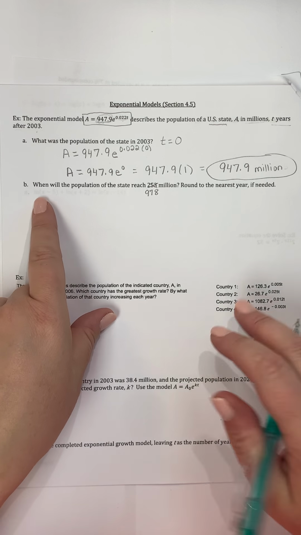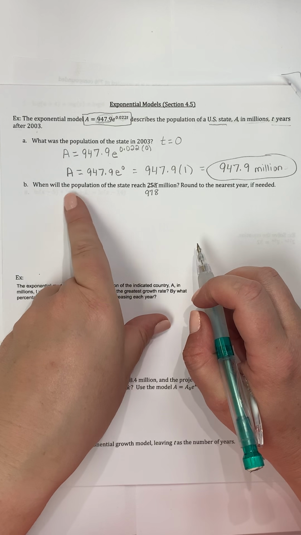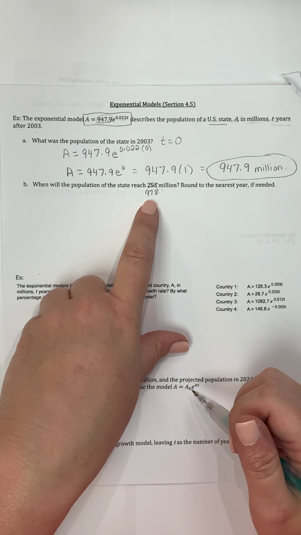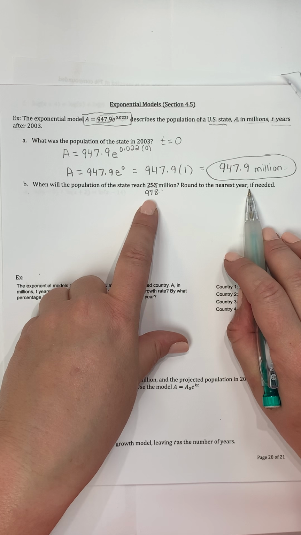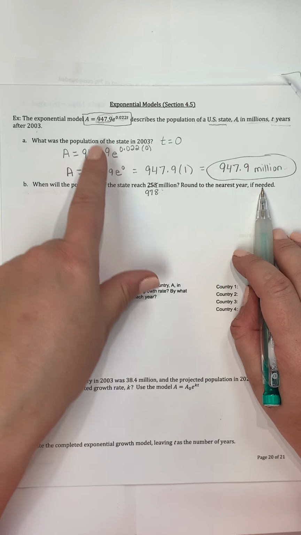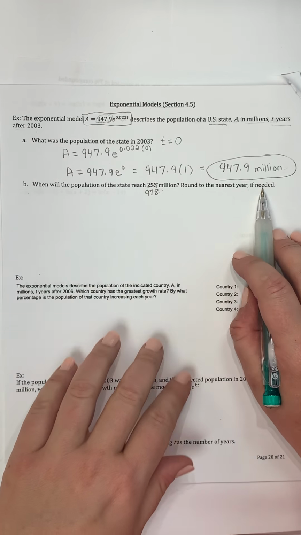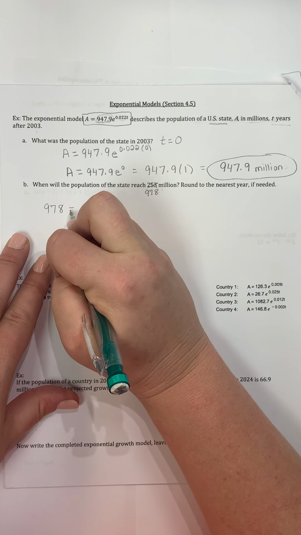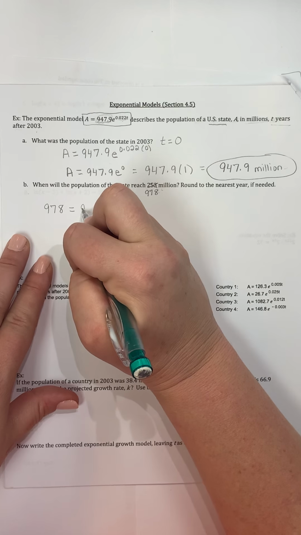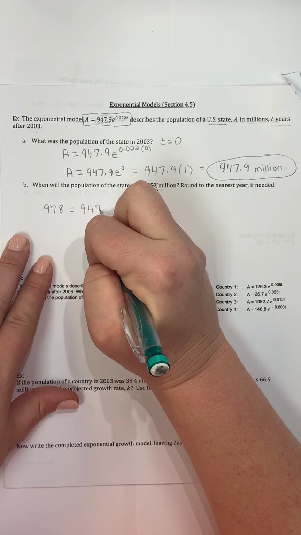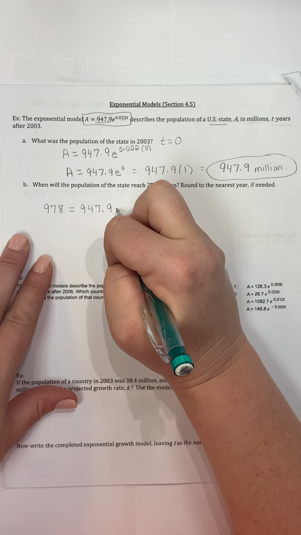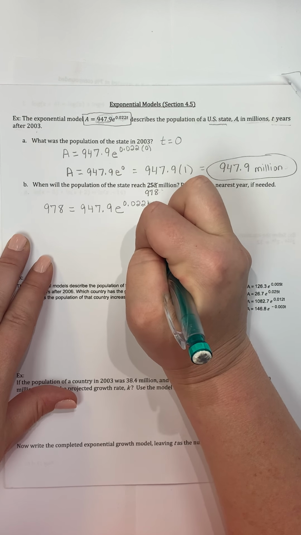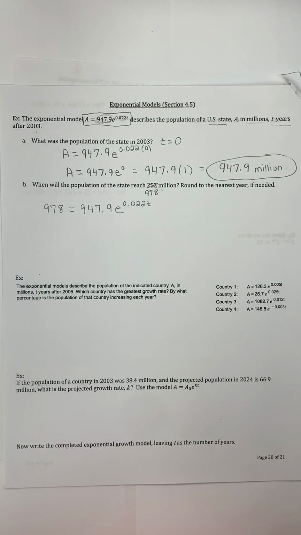Okay, so next question says, when will the population of the state reach this? So this is A. This is the projected population. Round to the nearest year if needed. Okay, so we have A in this case. We're solving for t. So I'm going to put 978, I don't have to put million because it's understood we're in millions, equals 947.9, again that's millions, times e to the 0.022 t. Okay, we're solving for t.